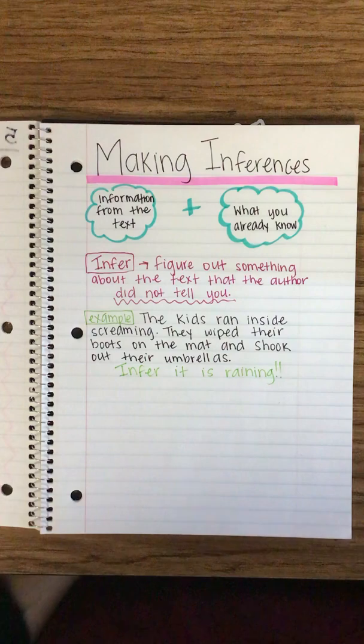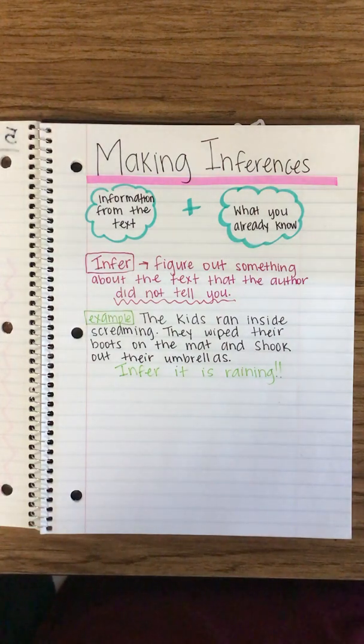So the author didn't have to say it, but you could tell. You figured it out. Another way we infer sometimes is based on someone's reactions. Sometimes it's their body language. Sometimes it's the things that they say. For example, if I'm telling a story and it's a mom asking a son, hey, did you clean your room? And the son goes, oh, yeah.